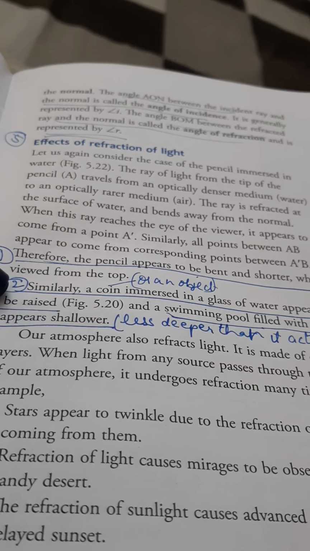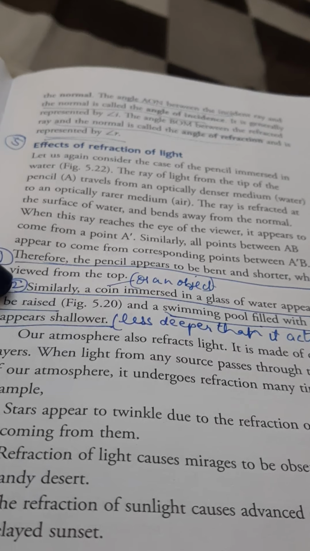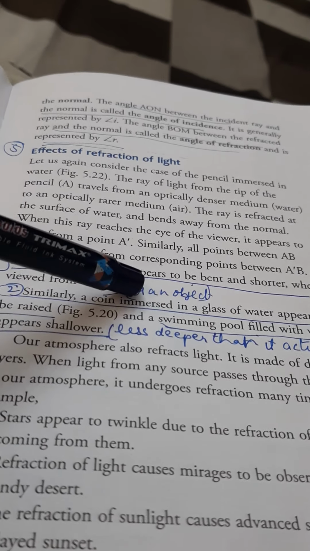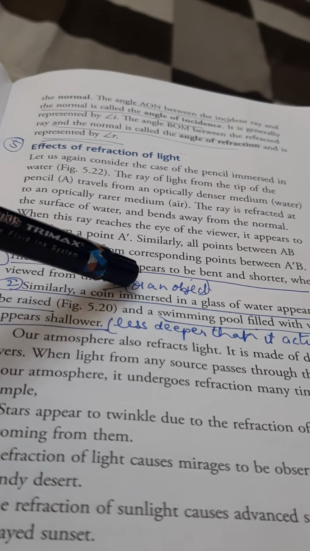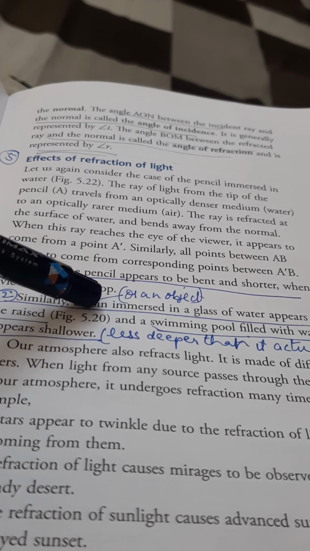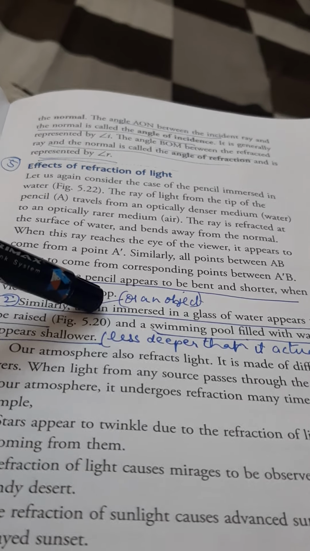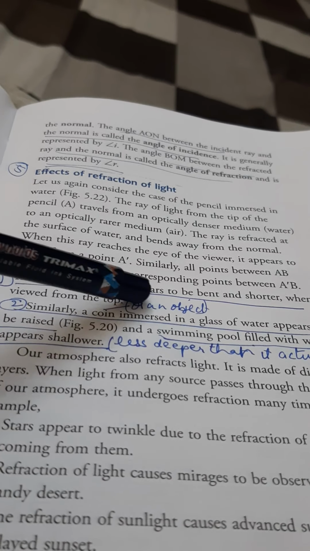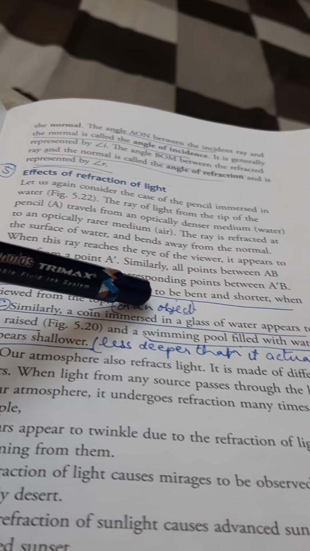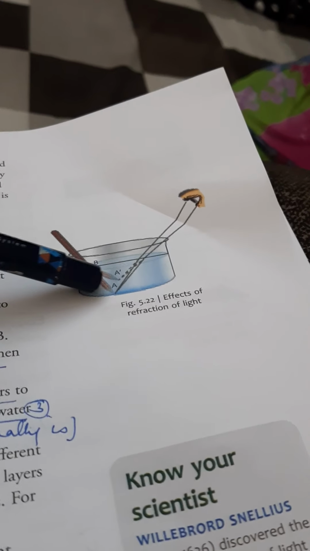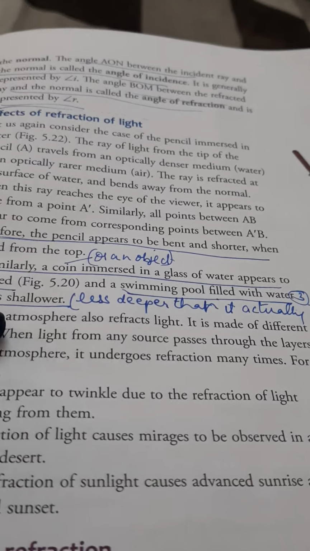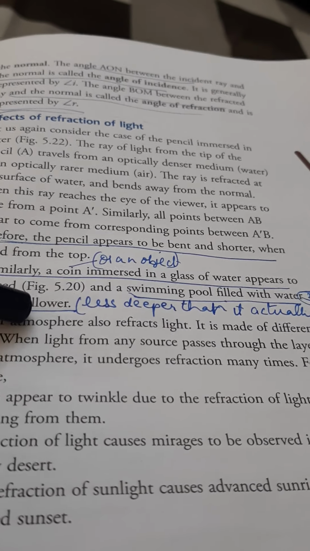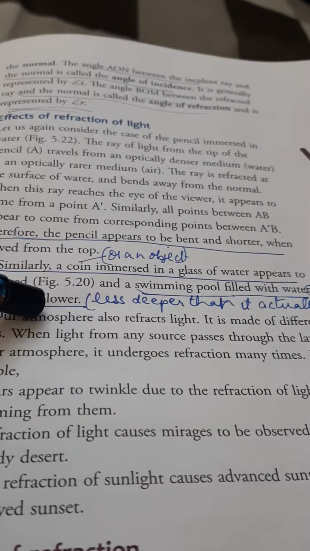Now, the second effect of refraction of light is, suppose you keep any object in a glass or in a vessel containing water, suppose a coin is immersed in a glass of water or any other object, it appears to be raised. As you see in this also, the pencil seems to be raised. And why did it happen so? It is all because of the refraction of light.